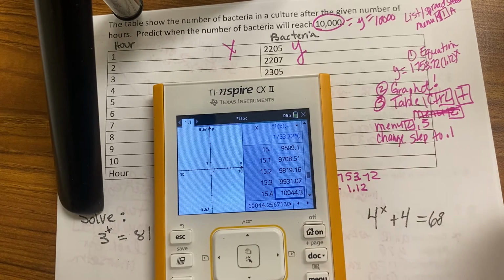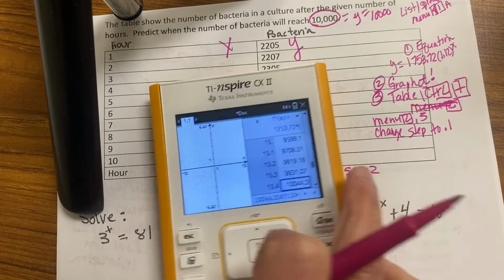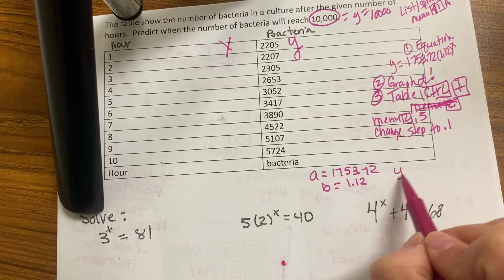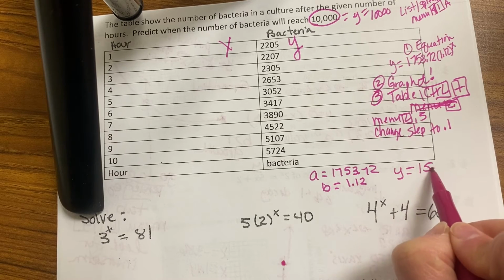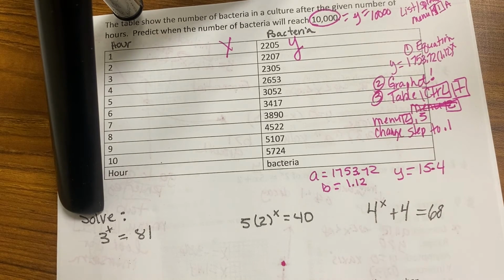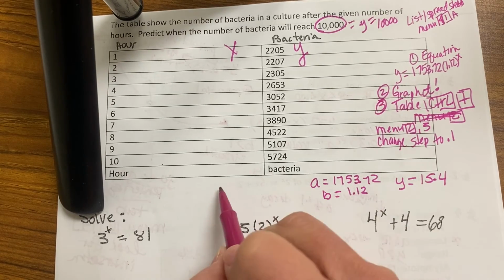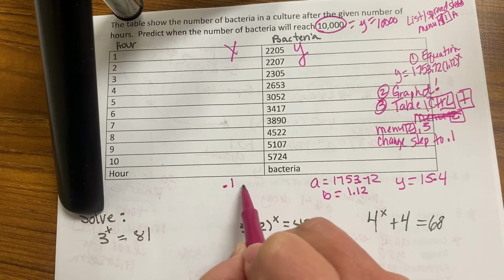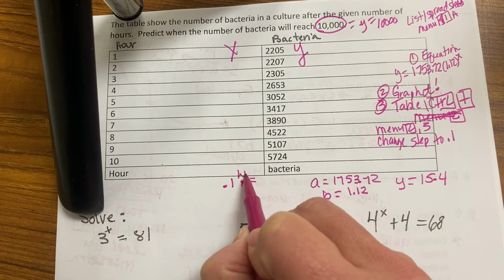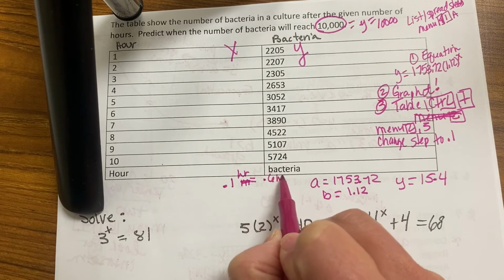And so we're going to call that at 15.4. And so then y is equal to 15.4. And so then we want to go ahead and get that to our minutes. And so we know that 0.1 of an hour is equal to 6 minutes.